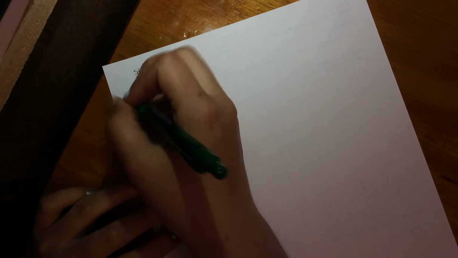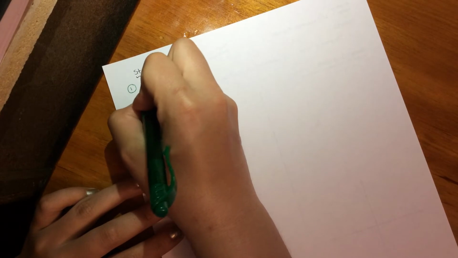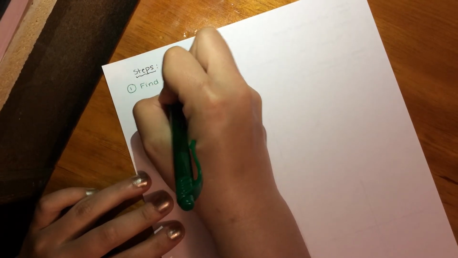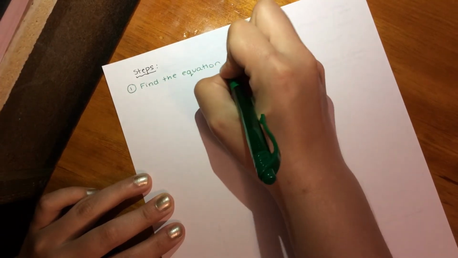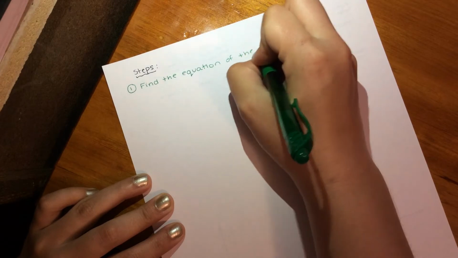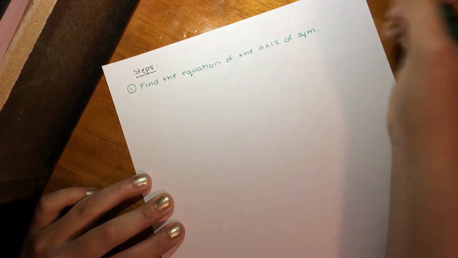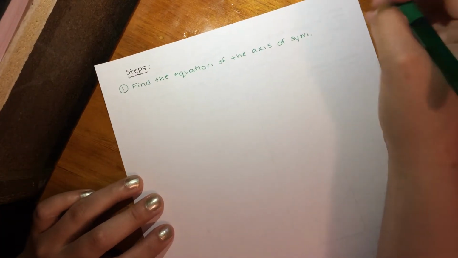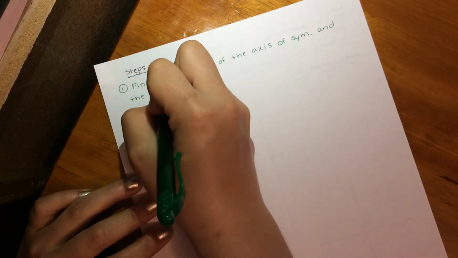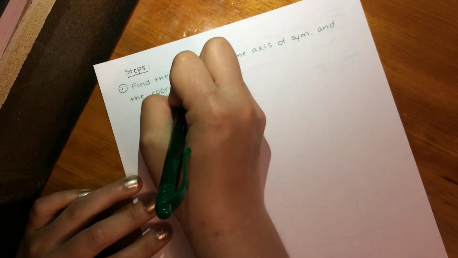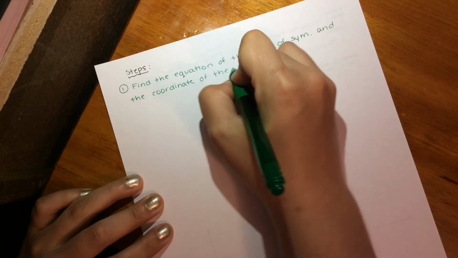Okay, so step 1. Step 1 is find the equation of the axis of symmetry, which I'm going to abbreviate SIM, and the coordinate of the vertex.